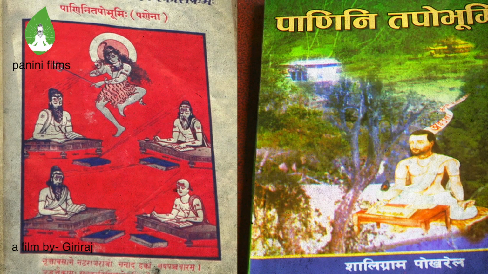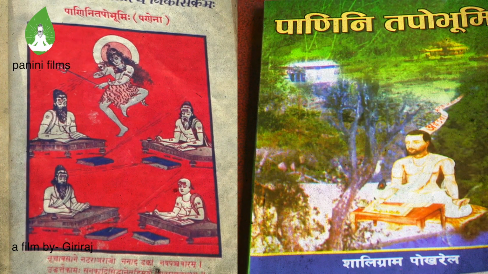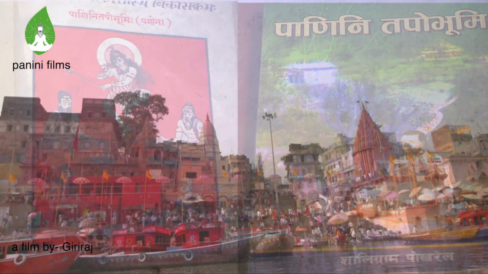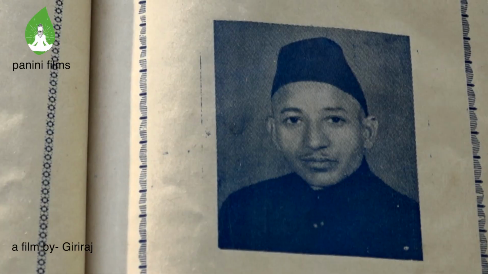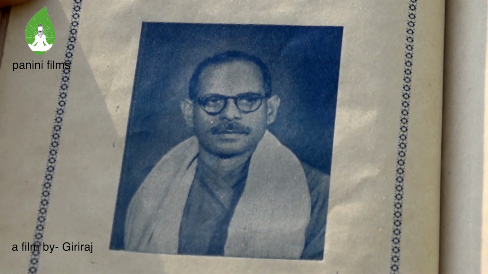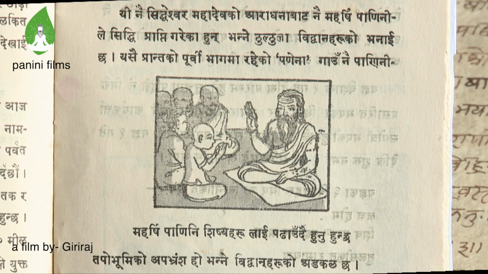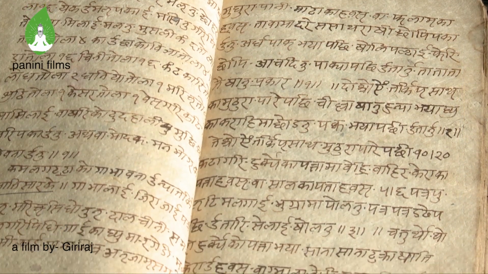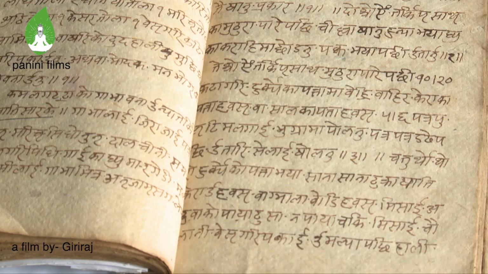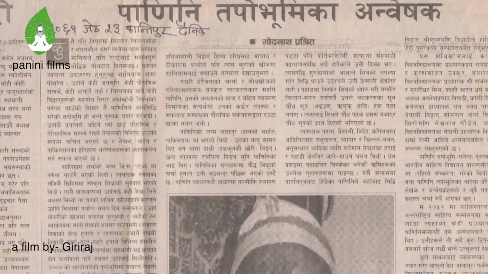This book was written by Salegram Pokhral and edited by Krishnamani Tripathi, the Vice Chancellor of the Banaras Hindu University. This book was published in Nepal by Pragya Pratishthan, and the forewords were written by the Pratishthan members Sovnath Sharma, Murlidhar Mishra, Ramprasad Tripathi. The literary scholars Leknath Podial and Modanath Prashrit also wrote forewords in this book.